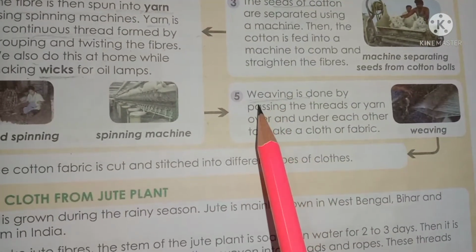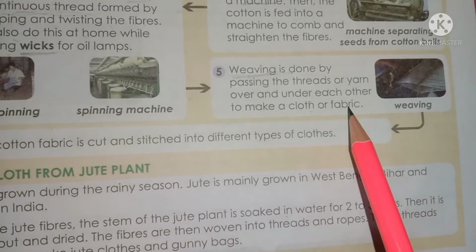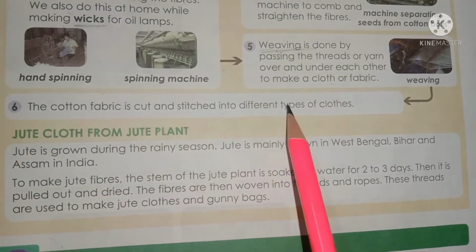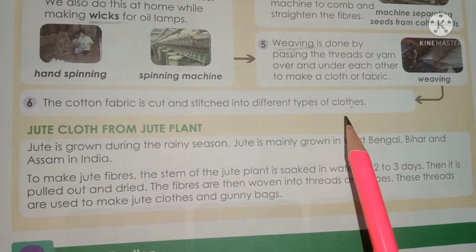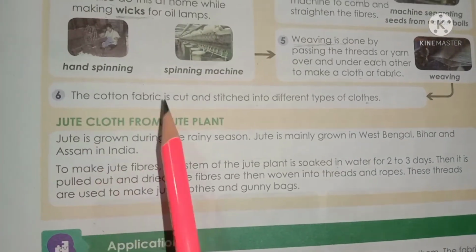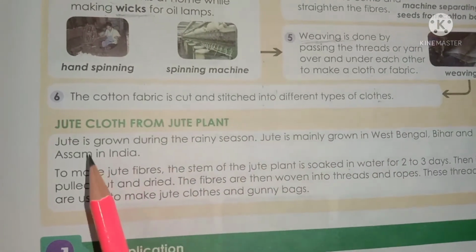So the next step is weaving. It is done by passing the threads over and under each other to make a cloth fabric. After this weaving, the cotton fabric is cut and stitched into different types of clothes. Okay, children. So in this, I have attached a video. You can look at that and understand, children.